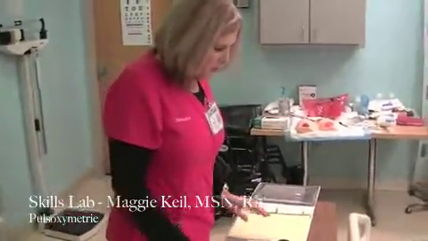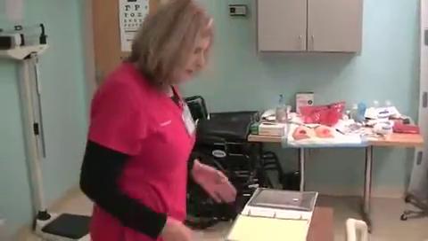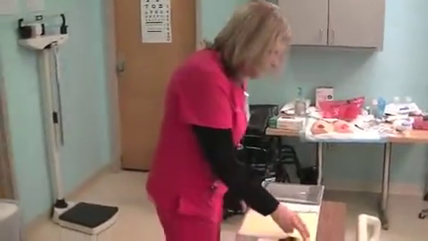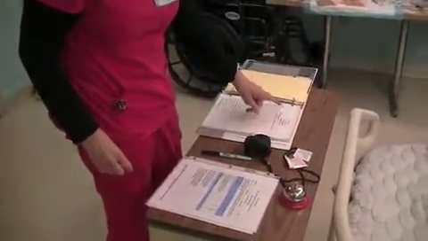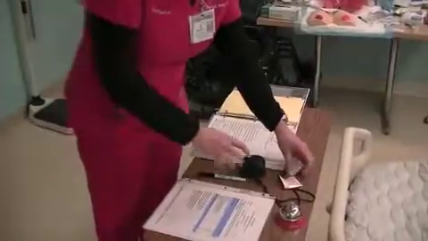Okay, today we're going to do monitoring pulse oximetry. So the first thing we need to do is go look at our doctor's orders, and check to see if there's any isolation precaution for a patient, because we can't go in the room with that. Then we're going to gather our equipment.